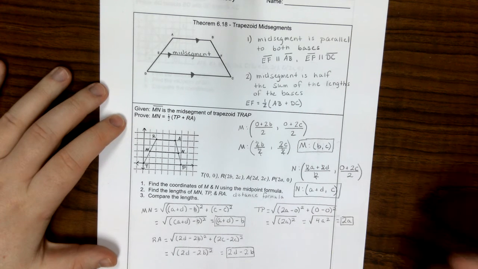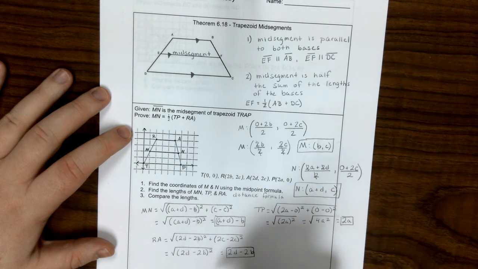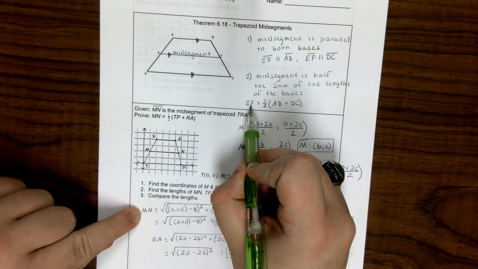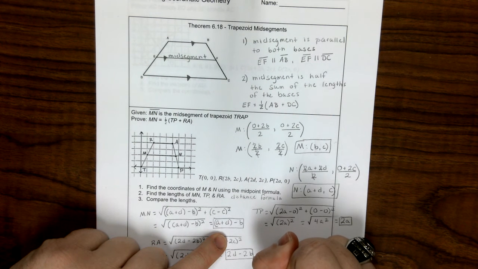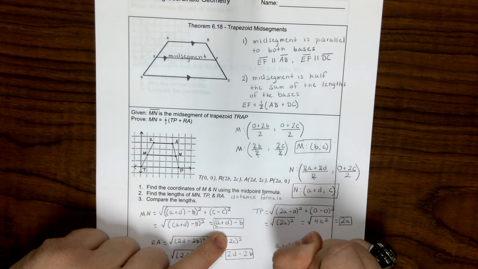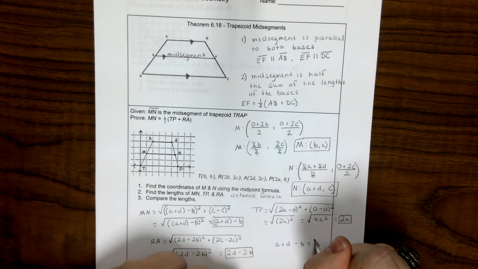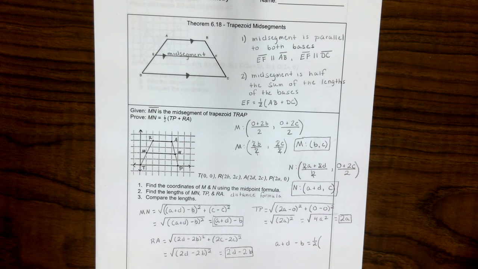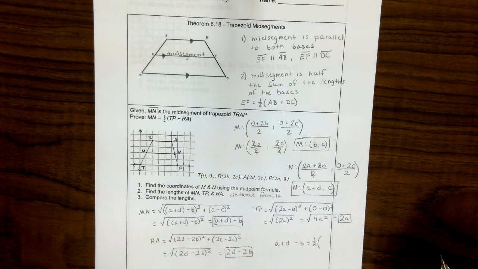Now, let's see if we can verify this formula with what we've got here, okay? So MN is our mid-segment, so that's what we're going to put first according to that. So what did we get for that? We've got a plus d minus b equals 1/2. And then it doesn't really matter what order we put these in.